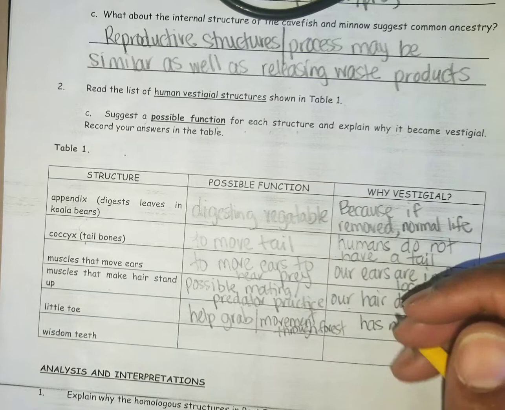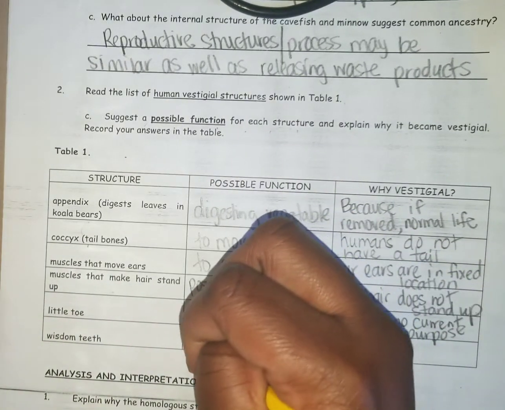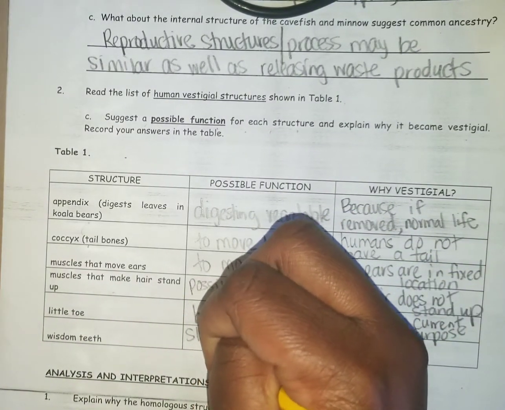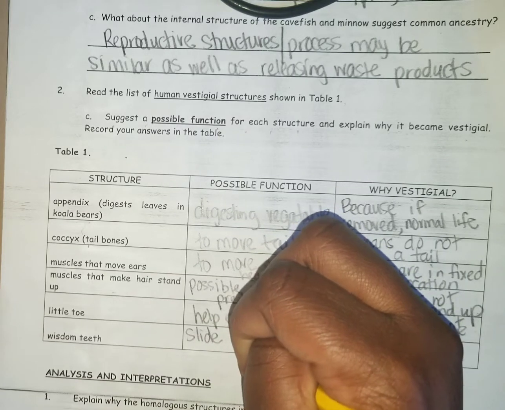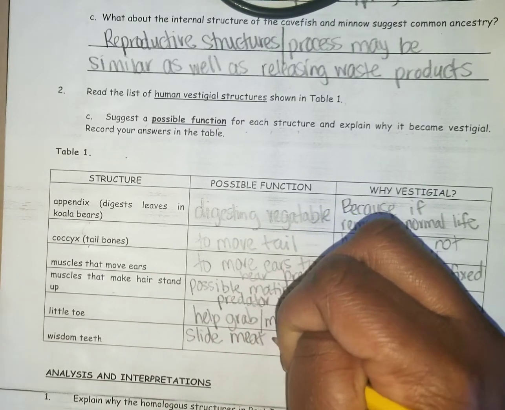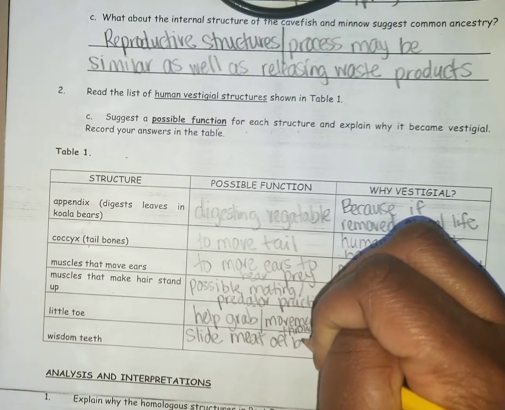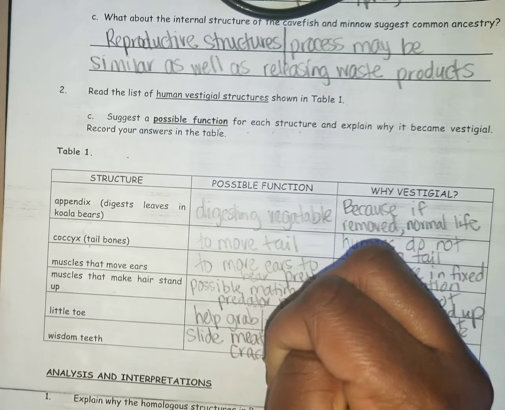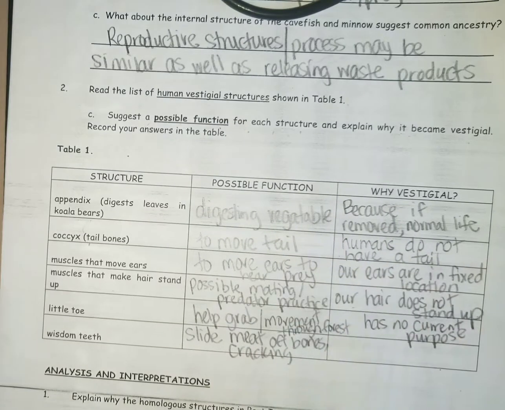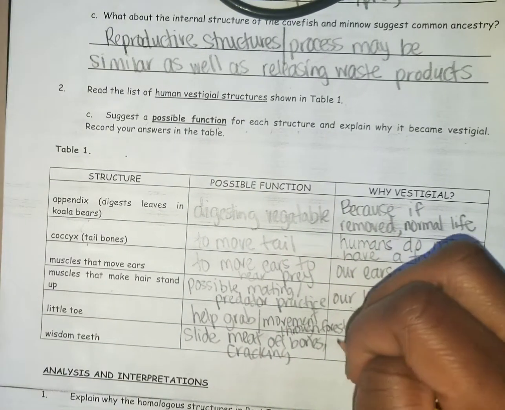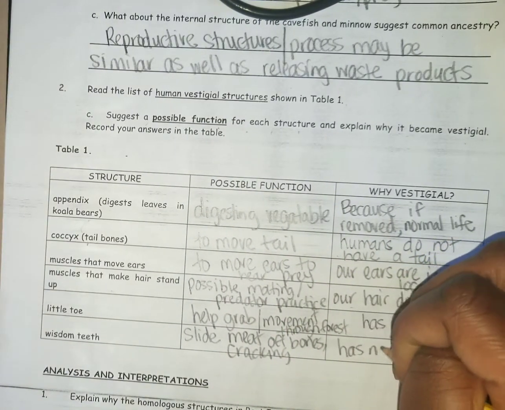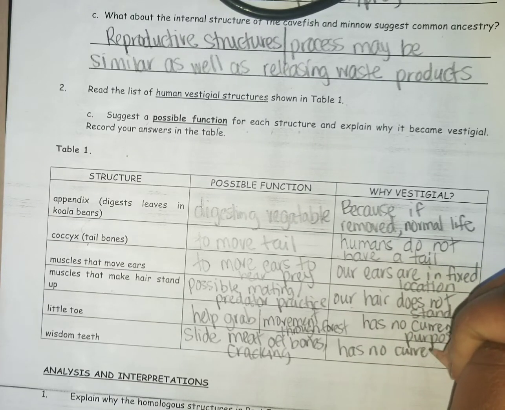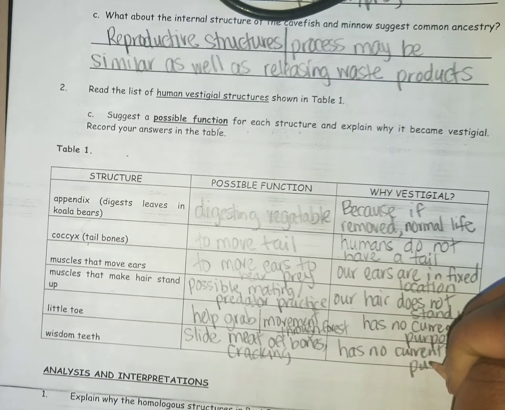Wisdom teeth. Slide meat off bones, cracking things. Why vestigial? Has no current purpose.